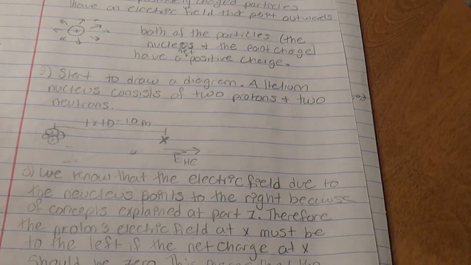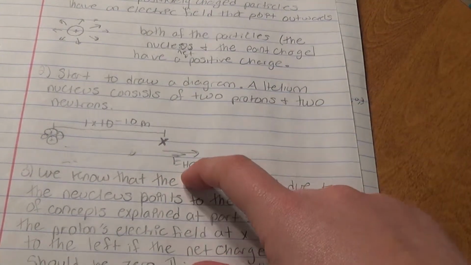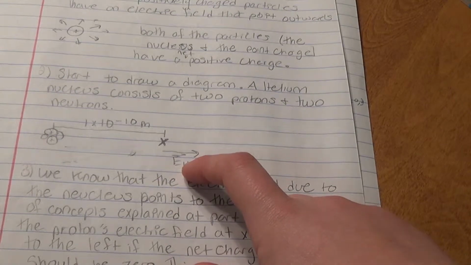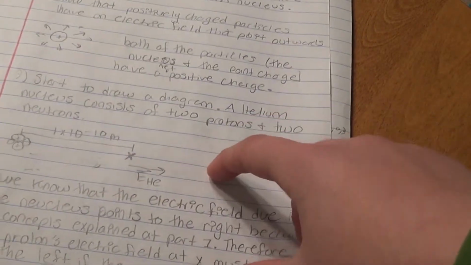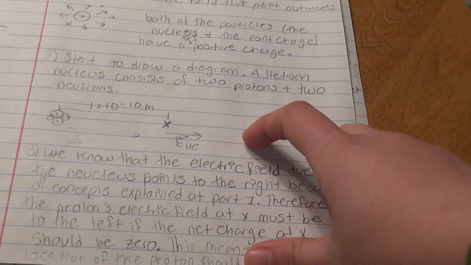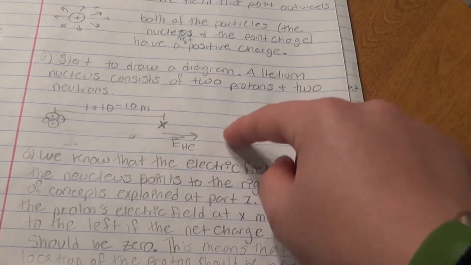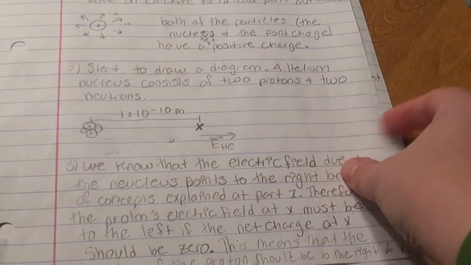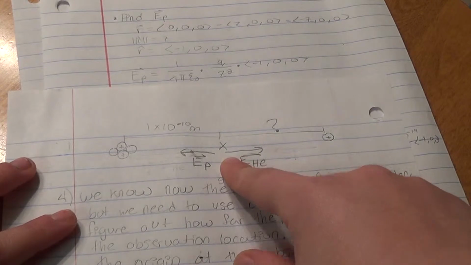So we have to find an electric field that points to the left, which is the opposite direction but equal in magnitude of the electric field of the helium, and our charge must also be positive. We know that the positive proton must be somewhere around here so that it can have an outward electric field to the left. So a proton has to be somewhere around here, like in this picture.